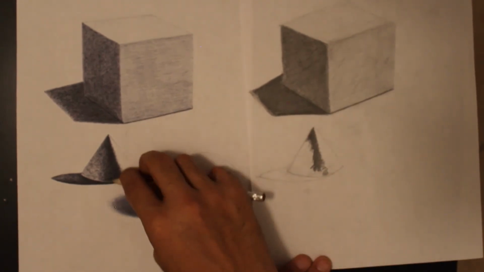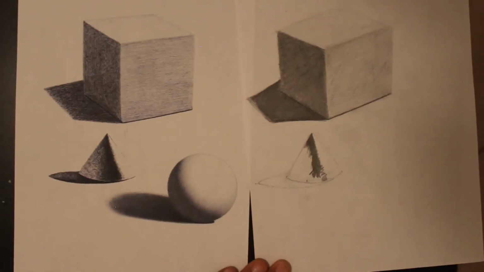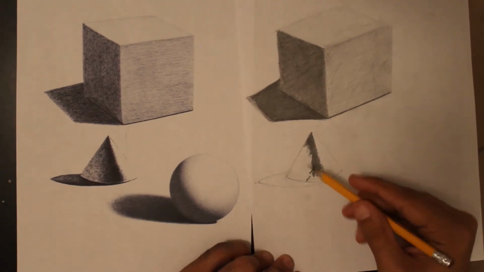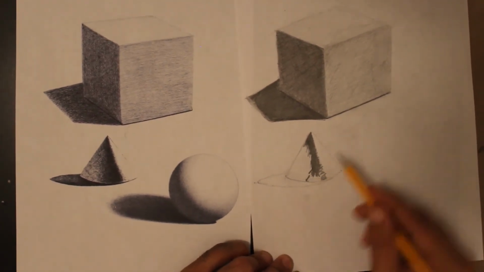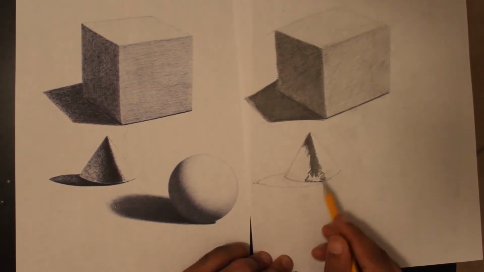And I'm gonna blur my vision and measure out where that dark shadow extends to, so I know how far to take it. And it extends to about here. But right at the bottom of the cone there's a little bit of light.